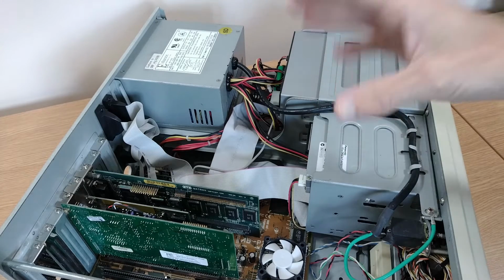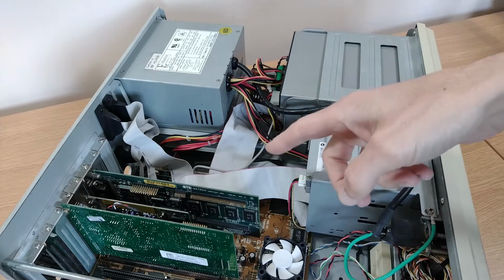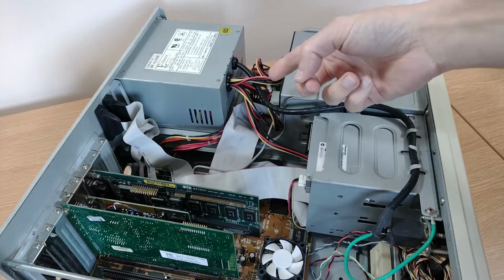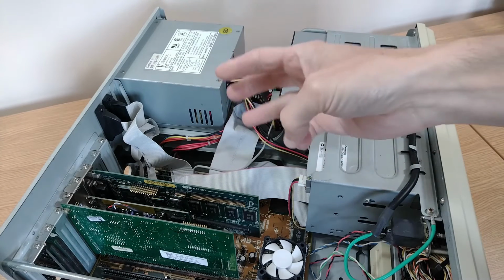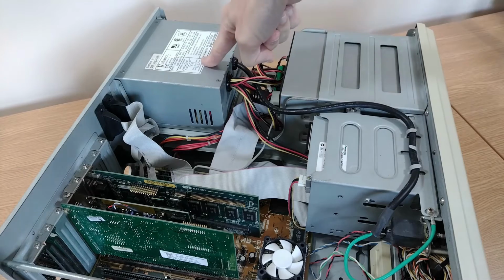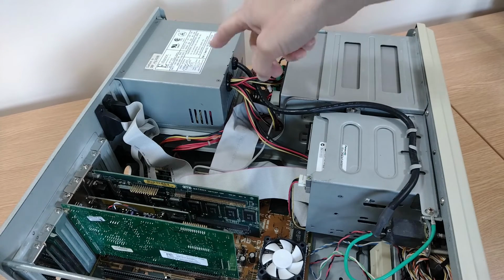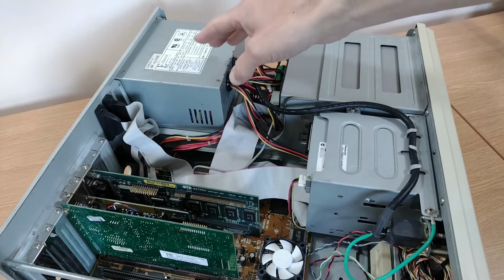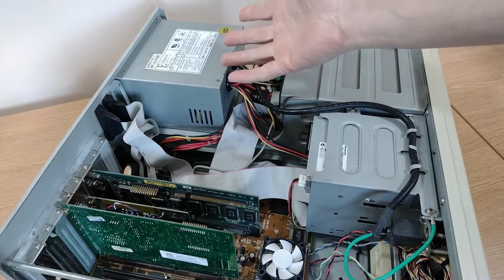Right, we're back with the AT system, and in order to put this into the ATX case, there's sort of three main areas that we just got to be aware of. Now the first of these is the power supply.